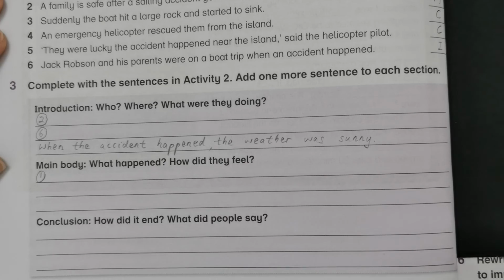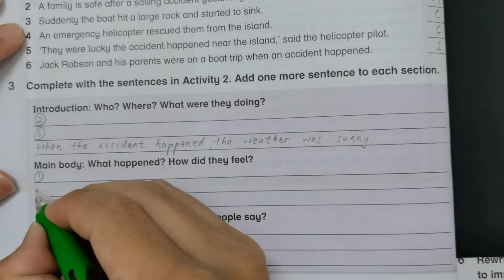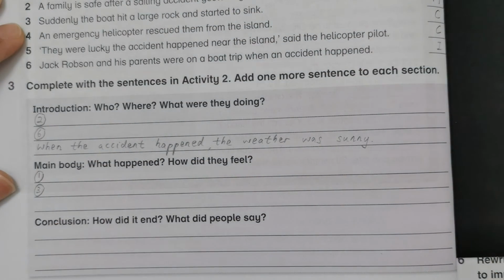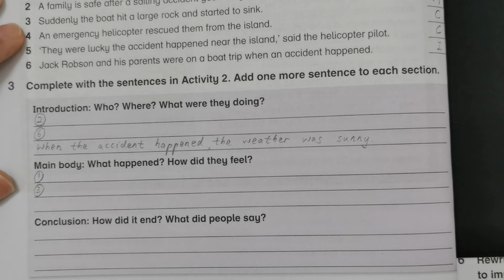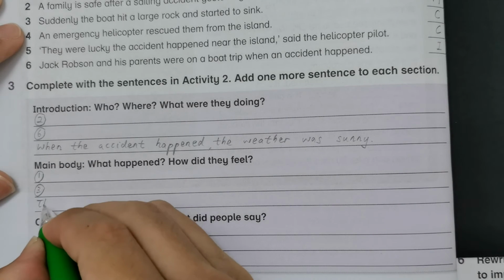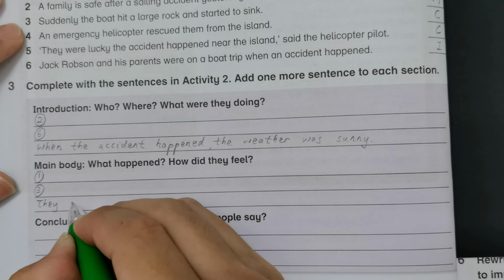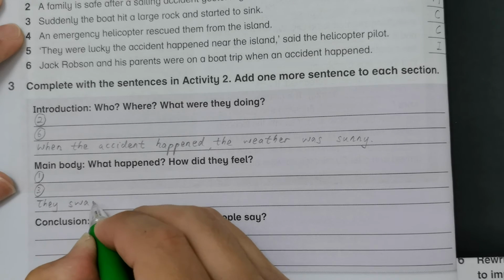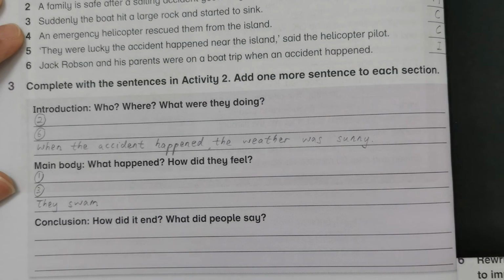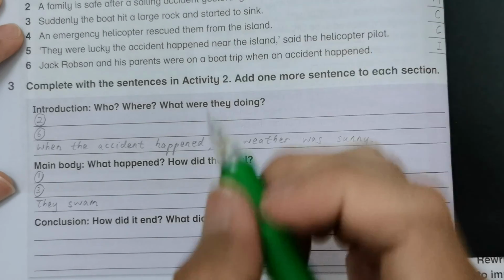And then we go to number 3 here. Suddenly the boat hit a large rock and started to sink. So add one more sentence. You can say they swam, because they will need to swim to the shore.